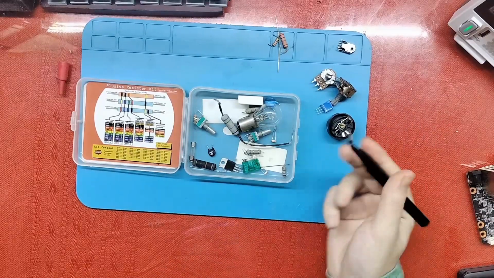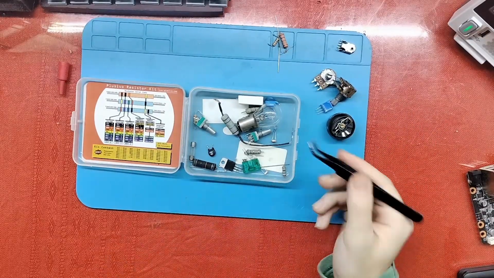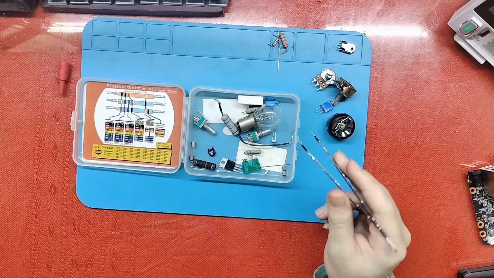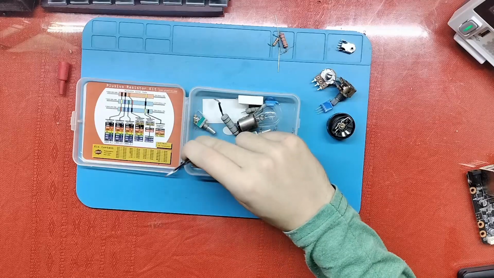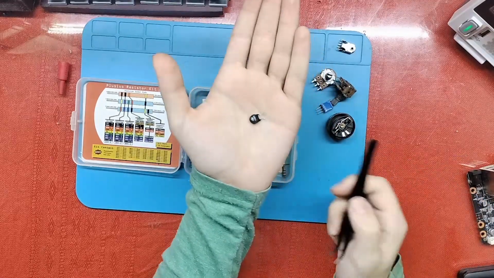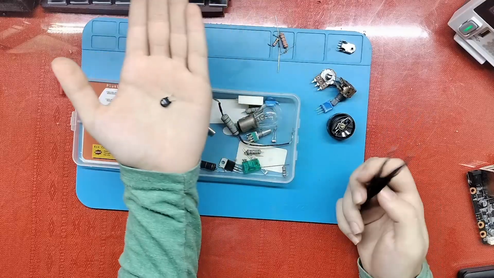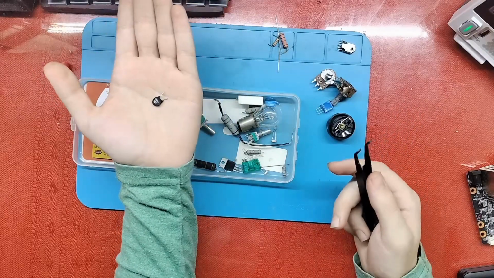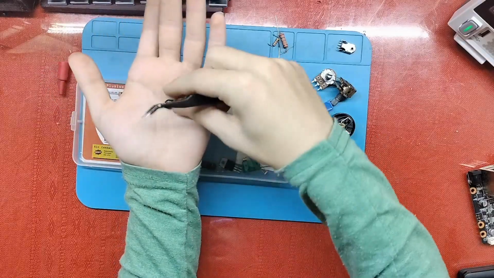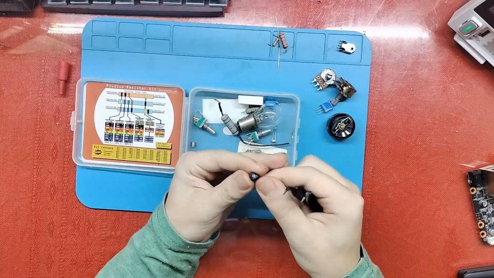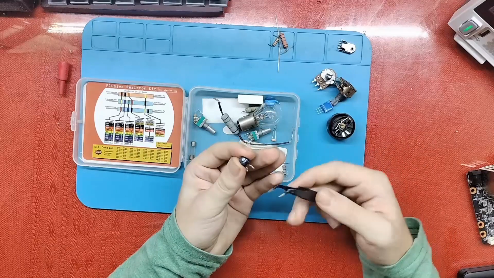Now, another type of resistors you may find that are also variable are these. This one is an NTC thermistor, which is a negative temperature coefficient thermistor, which changes its resistance based on temperature.